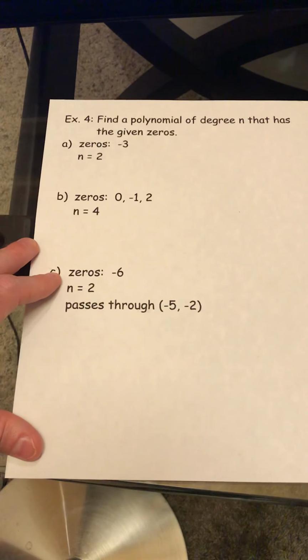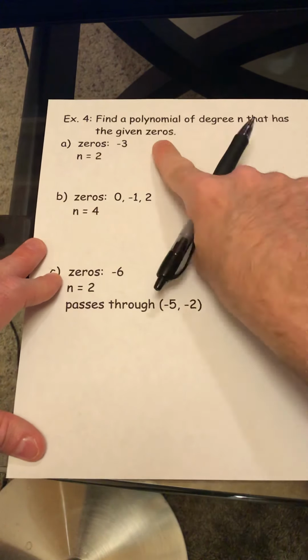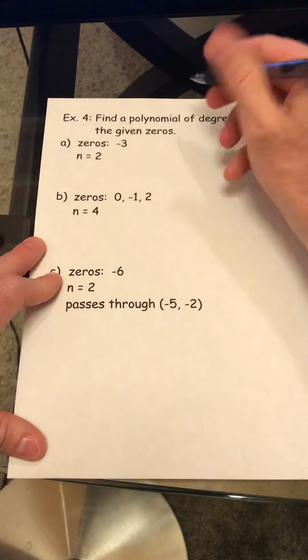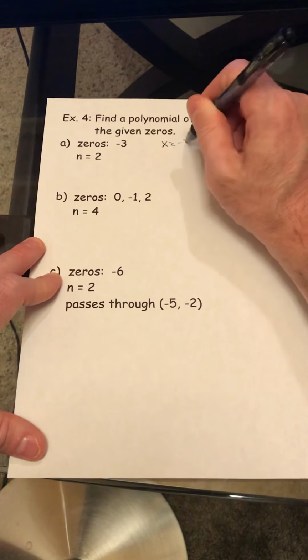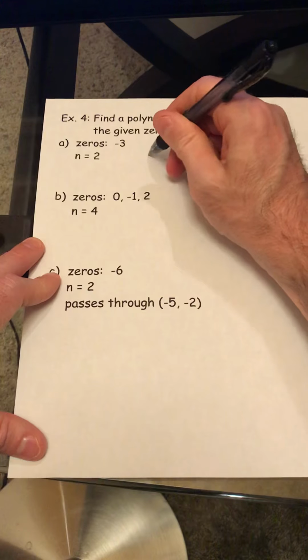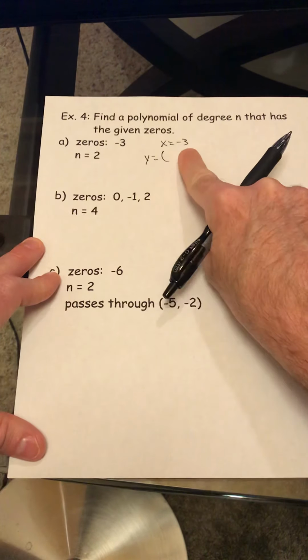Sometimes we're going to have you work backwards. Find a polynomial of degree n that has the given zeros. Degree is 2, a 0 at -3. Well, here we're basically working backwards. I always like to say, think of it as we're telling you x equals -3. Go backwards. We are going to create the polynomial from the factors.